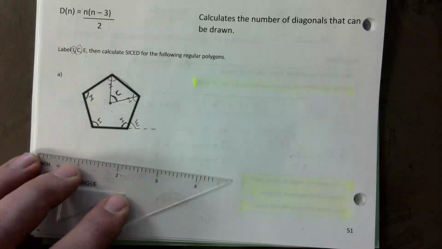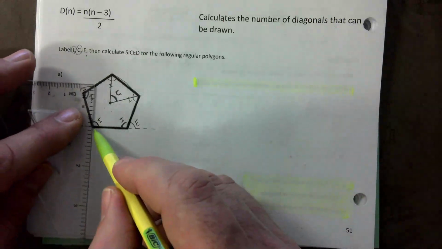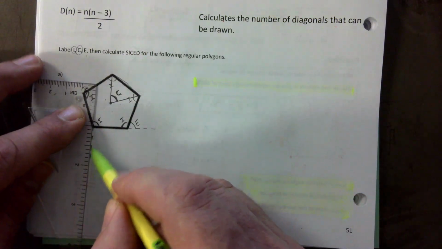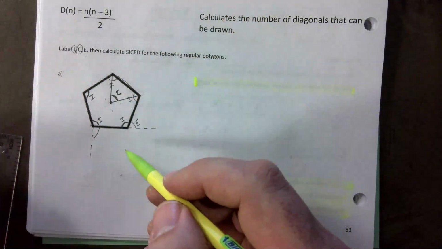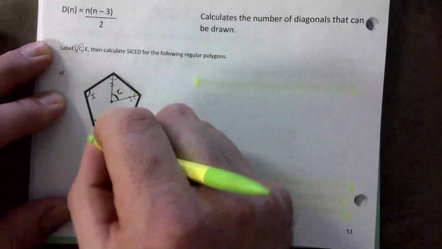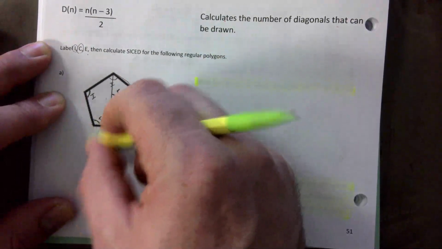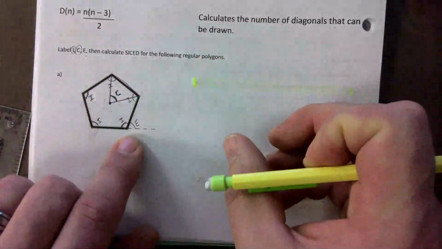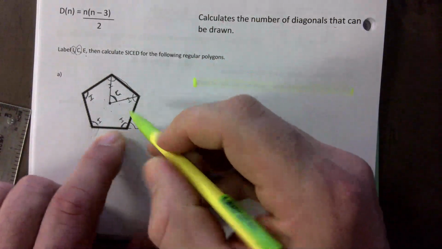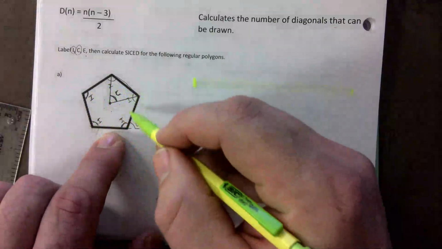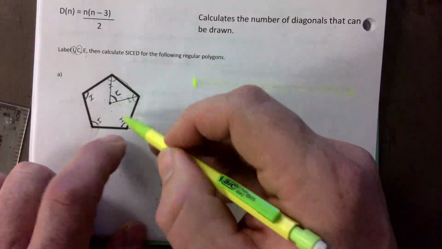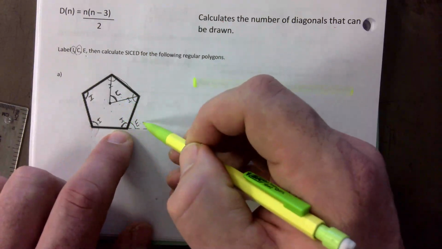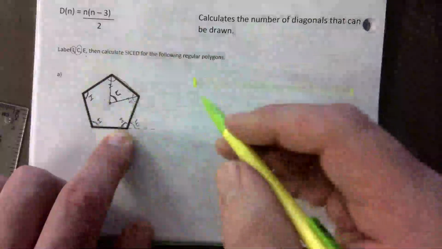Just please don't do this. I've had some students do this. That one doesn't follow either one of those, right? So you've got to make sure it follows the trajectory of one of the sides to get that one right. So you've labeled an interior. In this case, we've labeled all interior angles. That's not wrong. And we've labeled one central angle. So now we're going to go ahead and calculate them.